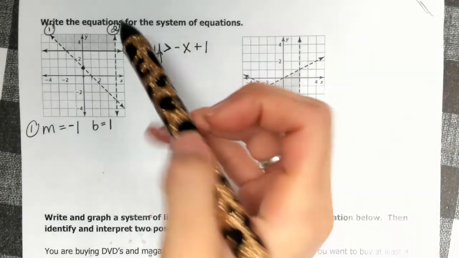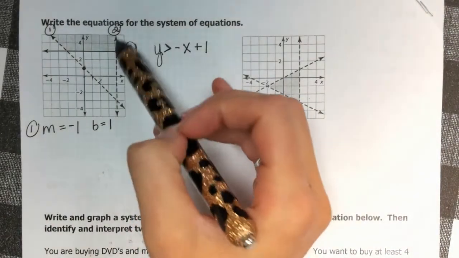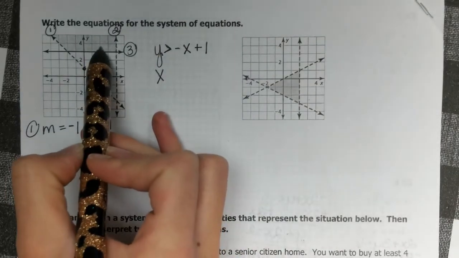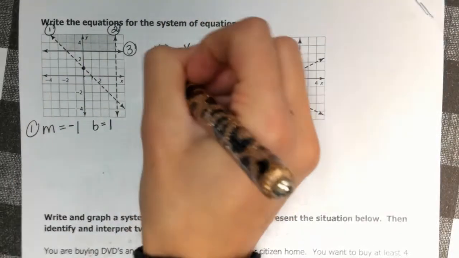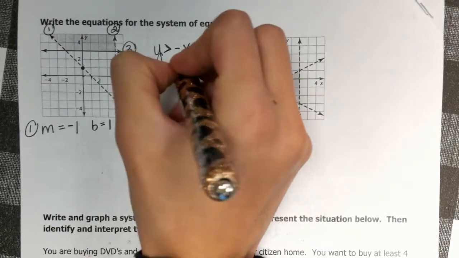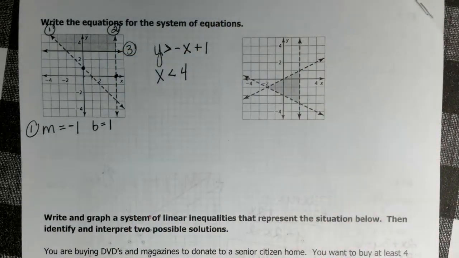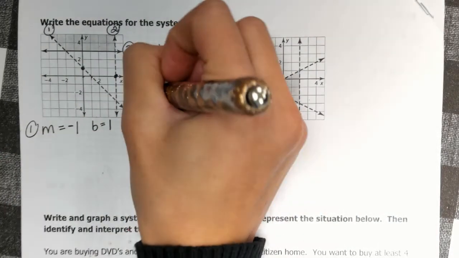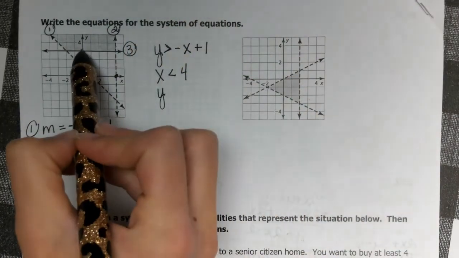So then example 2. Line 2 is a vertical line, so that's x. It's shaded to the left of my line, so it's going to be less than, and then it crosses through 4, so it's going to be x is less than 4. And then line 3 is a horizontal line, so I know it's going to be y.